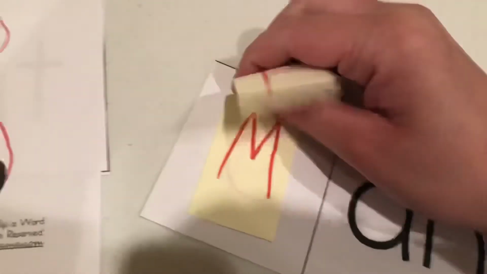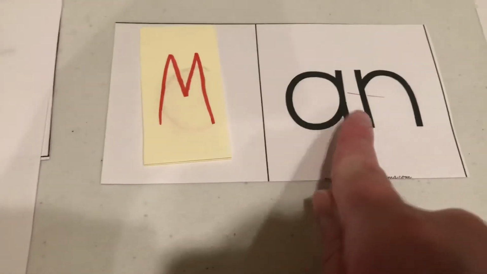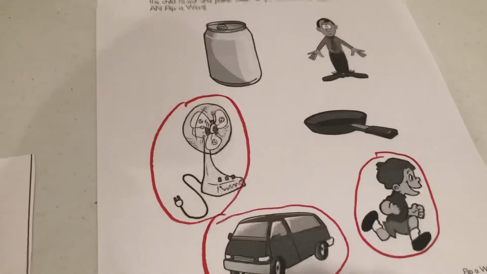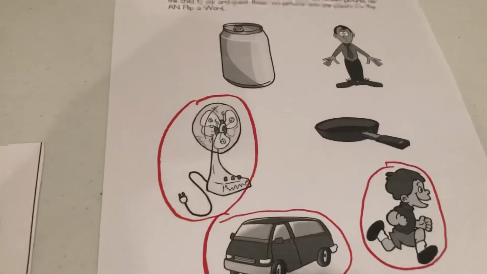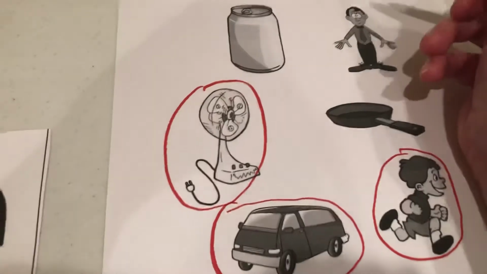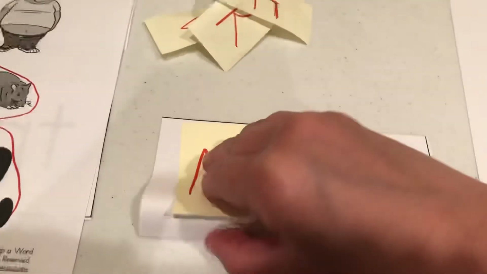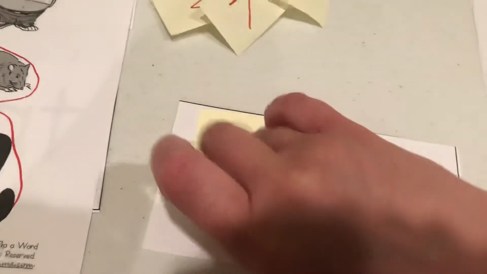Let's make some more words. If I put an M on here, what word are we gonna make? Man. All right, now I just need a picture of a man. Do you see the man? All right, I will circle him. All right, we're almost done.